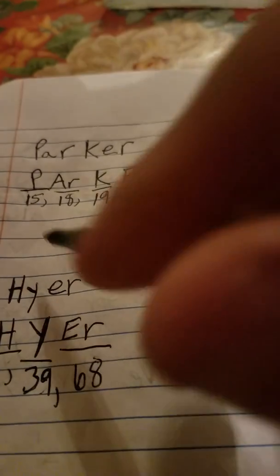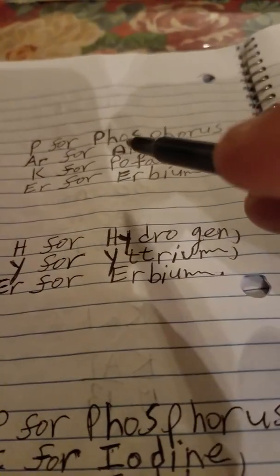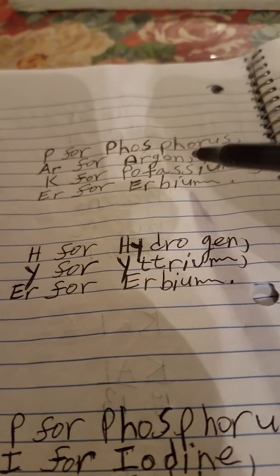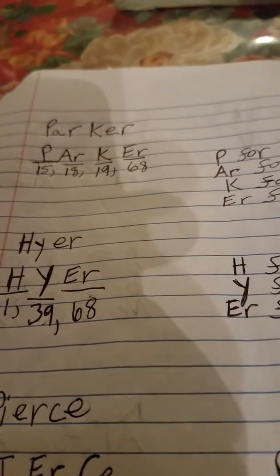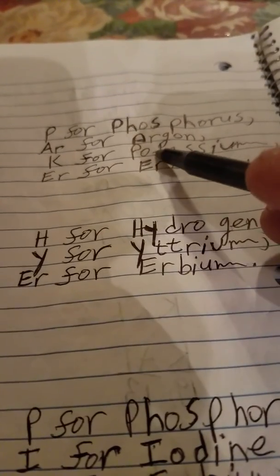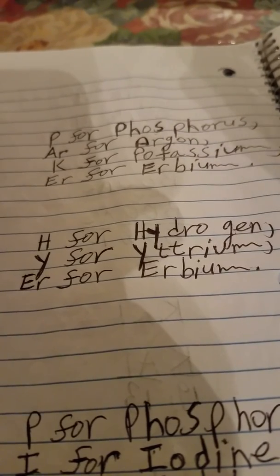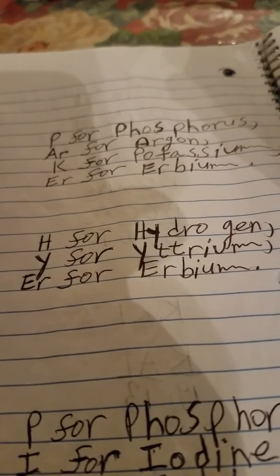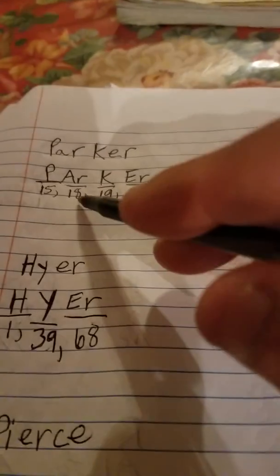And we got the name Parker, so we got capital P with the atomic number of 15. Capital P is the chemical symbol for phosphorus, P-H-O-S-P-H-O-R-U-S. Then we got capital A and a small r for argon. Argon is spelled A-R-G-O-N. And argon is a noble gas. If you go to the noble gas column, you'll see argon. And it has an atomic number of 18.